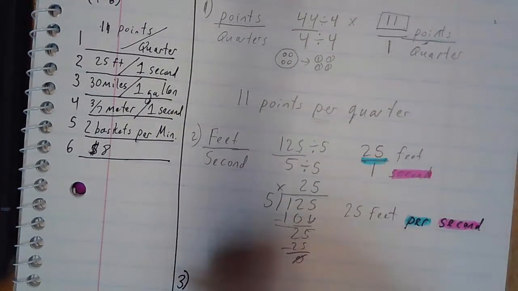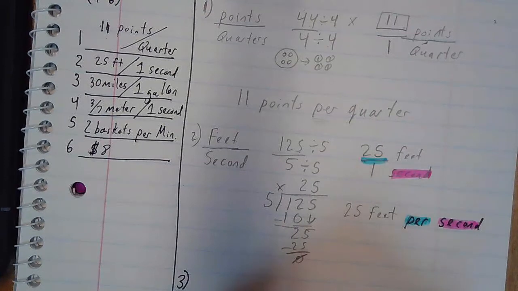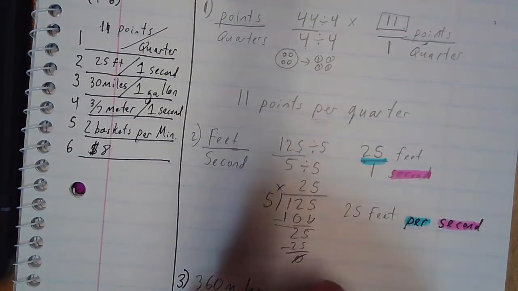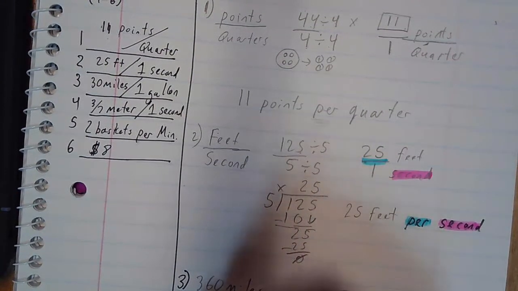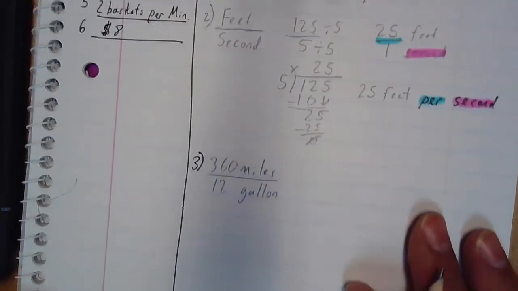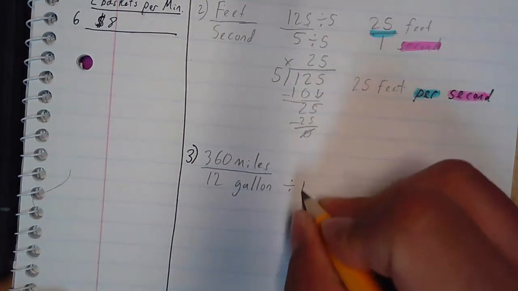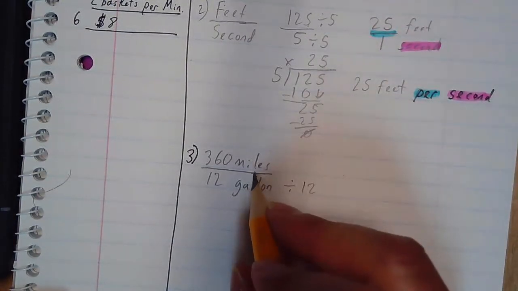Pencil. 360 miles traveled on 12 gallons of gasoline. Let me read that again. 360 miles traveled on 12 gallons of gasoline. 360 miles, 12 gallons. Okay, kind of broke my own rule. I wrote the word and the number. That's okay. Again, eventually you get to this point where you'll just do this. But you notice I still wrote the words.